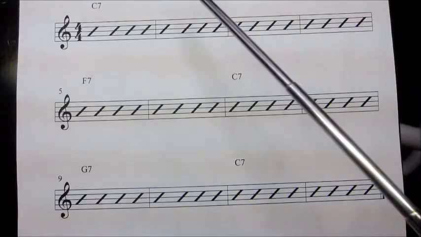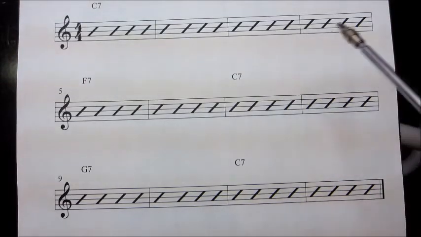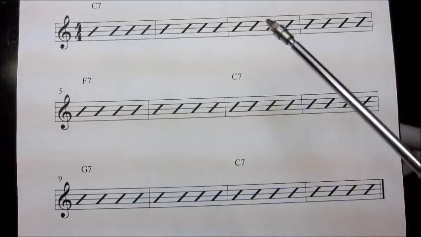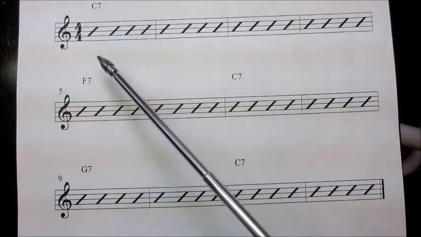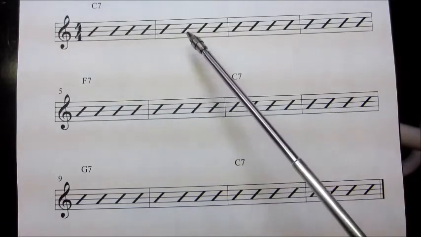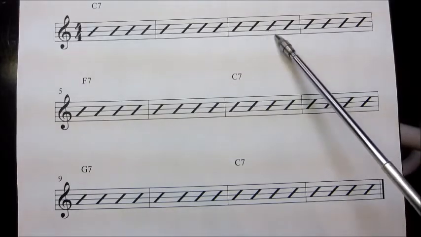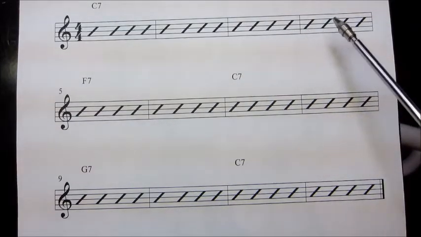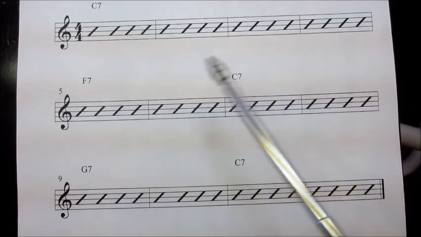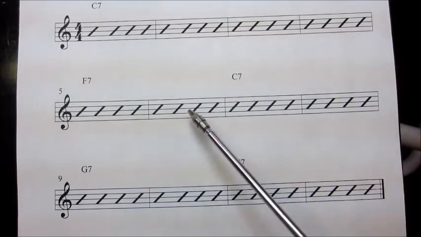Let's take a look at a very simplified 12-bar blues pattern, and then we'll see how it evolves from this stage. Very simply, 12 bars goes like this. 1, 2, 3, 4, 1, 2, 3. Now we move on to the 4 chord, the F7. 1, 2, 3, 1.